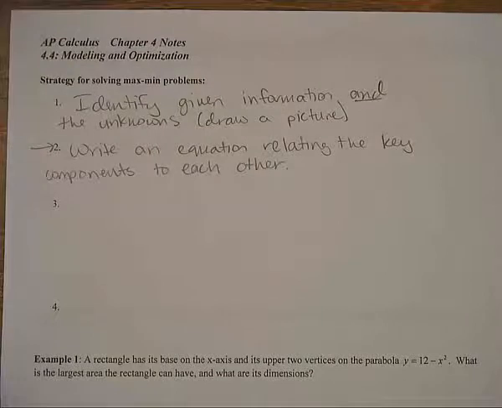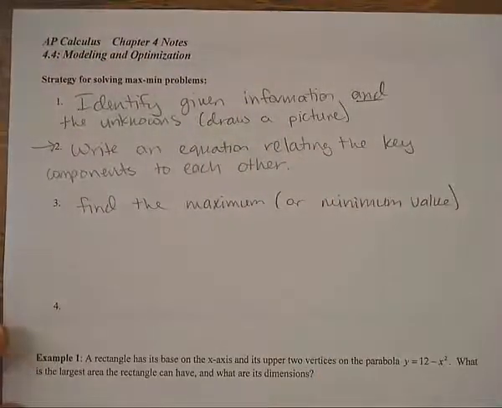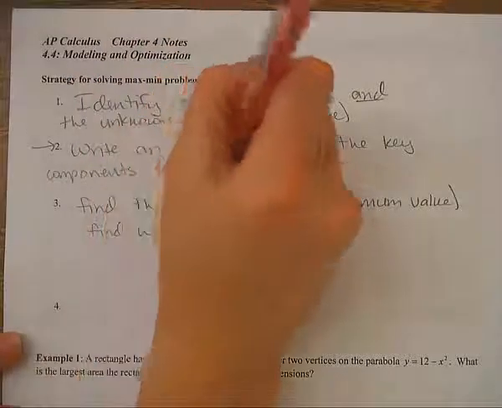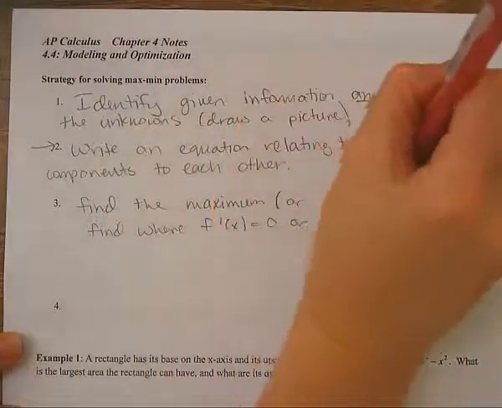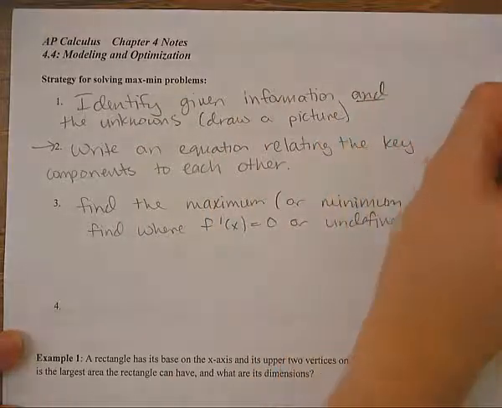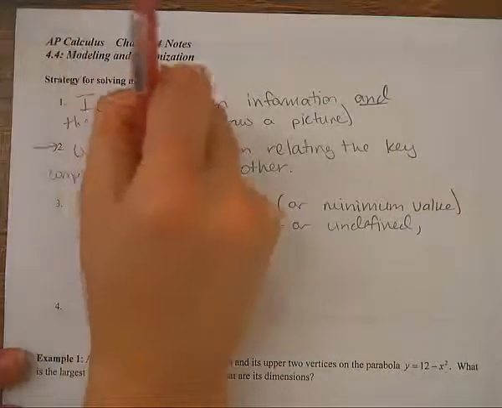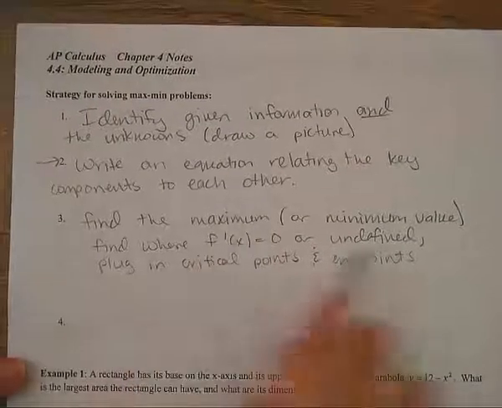The third step, which we have gotten pretty good at because it's what we did back in 4.2, is to find the maximum or the minimum value. And so if you recall, this involves finding where the derivative is equal to 0 or is undefined. And then you plug in those critical points or your endpoints to figure out which one would yield the highest or lowest value.